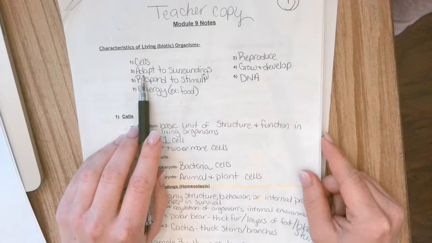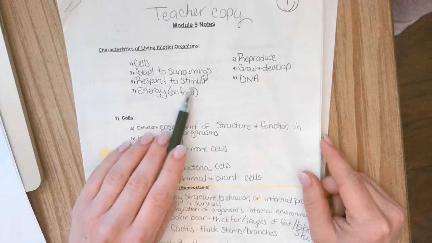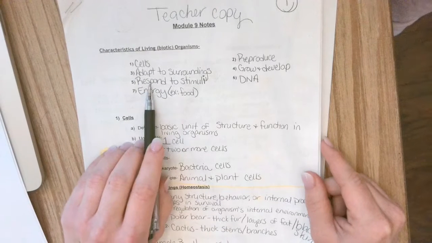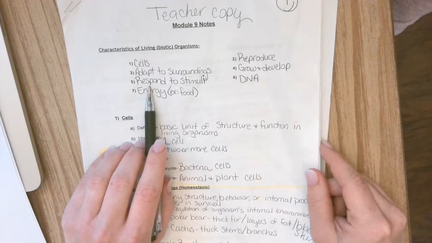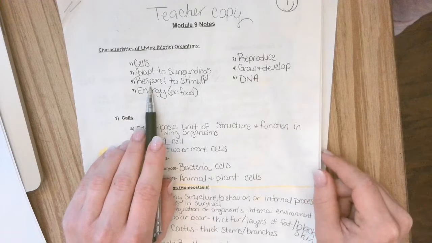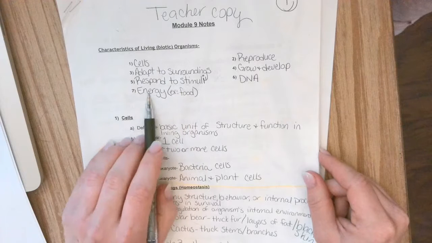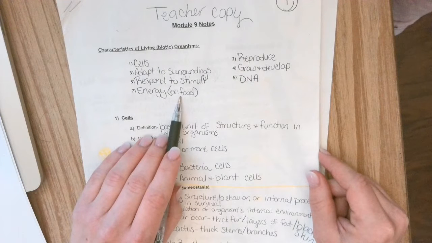That's why we're able to live in a lot of different environments. We have to respond to stimuli. Remember these defense mechanisms that we have. If someone hurts us, we feel pain. If someone throws something at our face, we automatically close our eyes. Things like that. Energy, so everything living has to have some kind of nutrients that they are going to take in for their body.